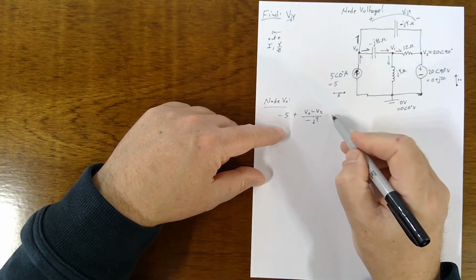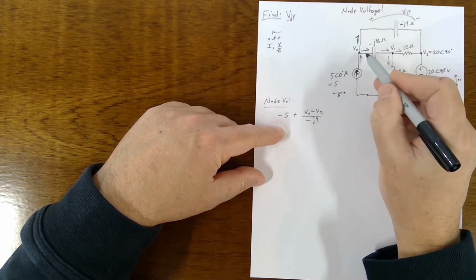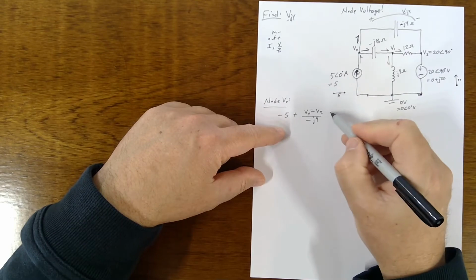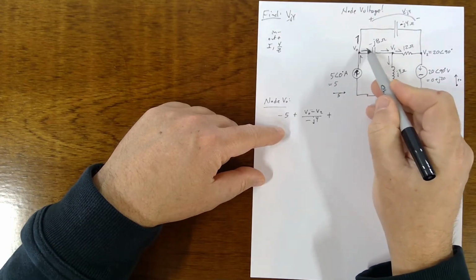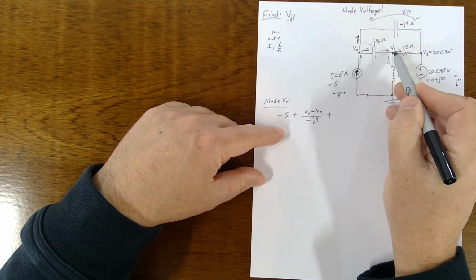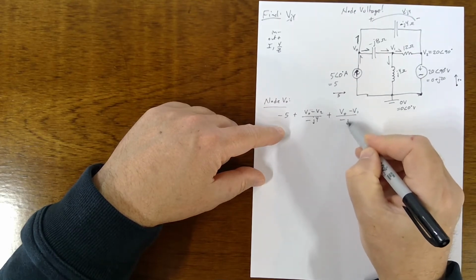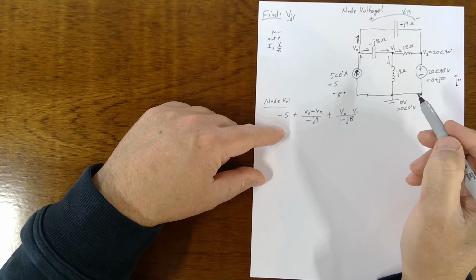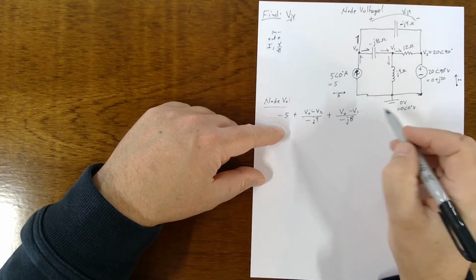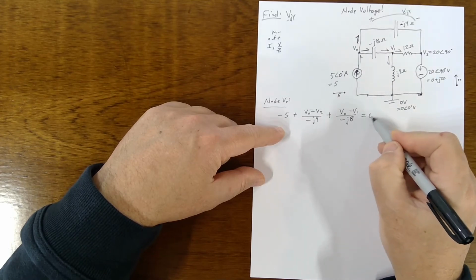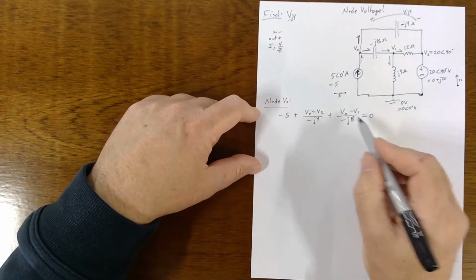Then the one going out this way is going to be positive, and if the arrow is going this way, V0 must be bigger than V1, so it's going to be V0 minus V1 over minus J8. And those sum to 0. That was node voltage V0.